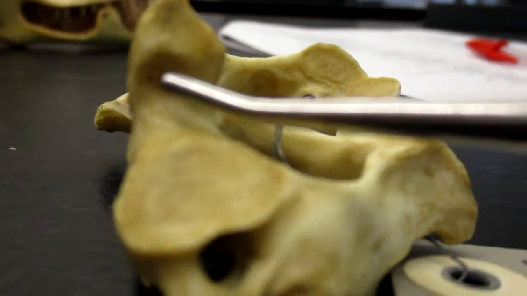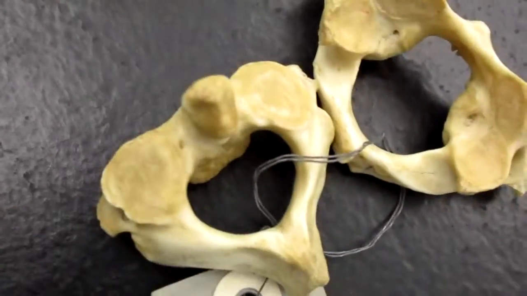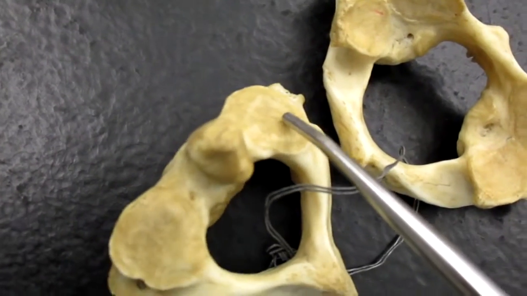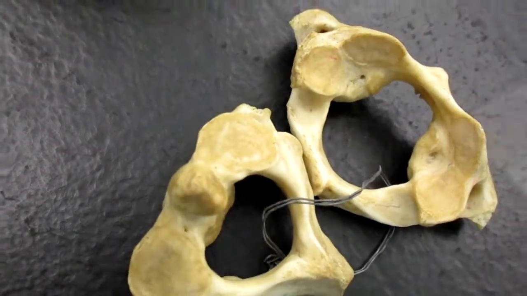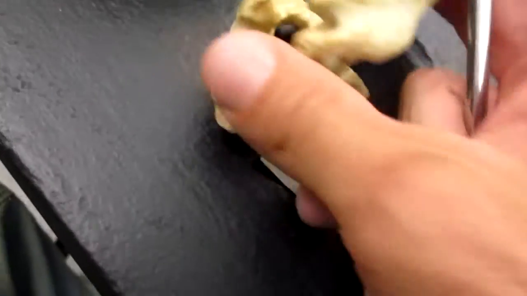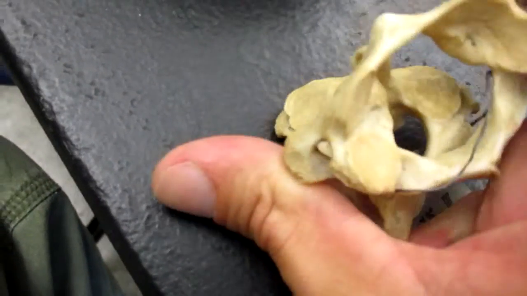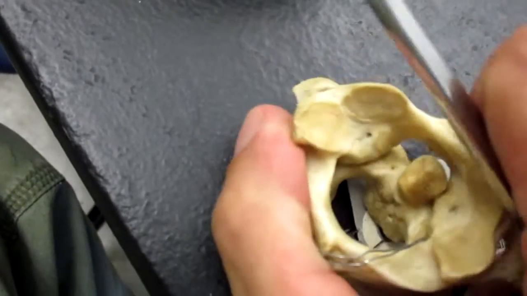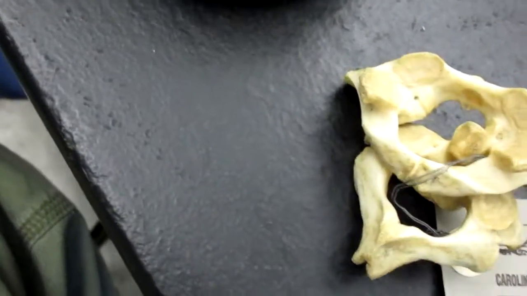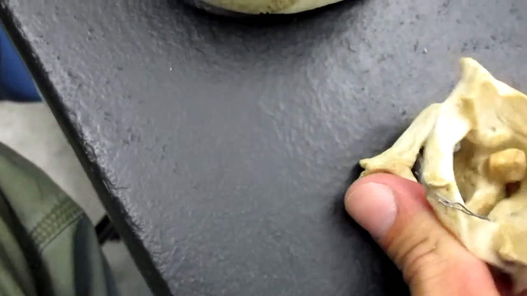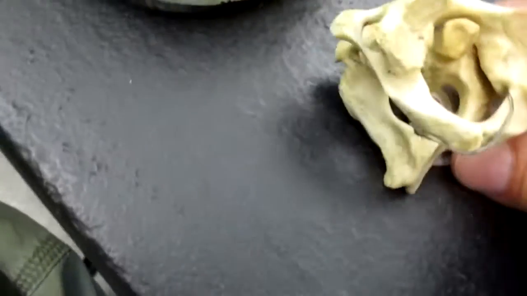Dens or odontoid process. And then we can see right here again, superior articular facets here and here, which articulate with the inferior articular facets of the atlas bone, like this.